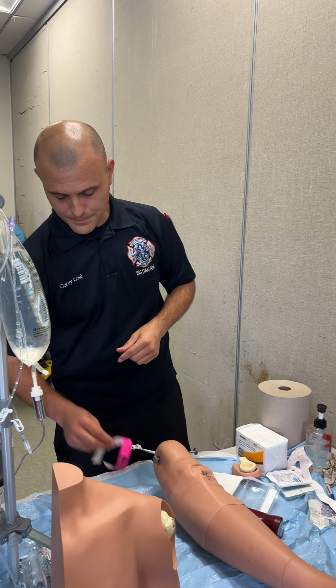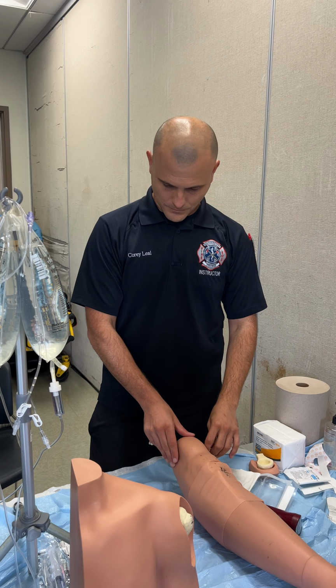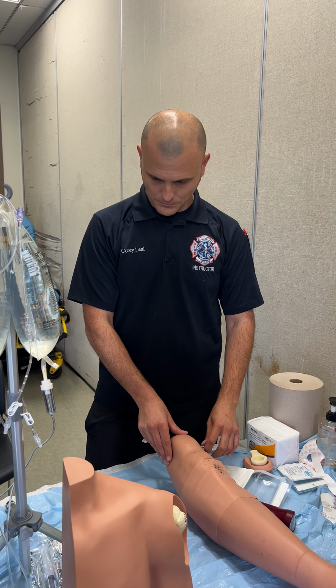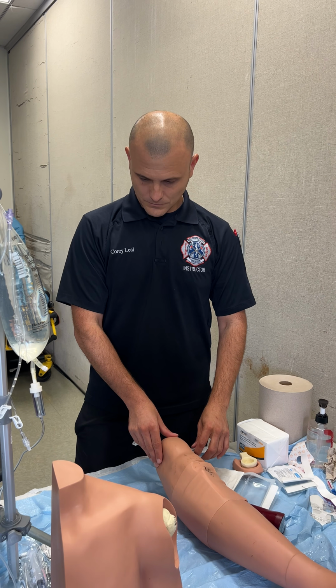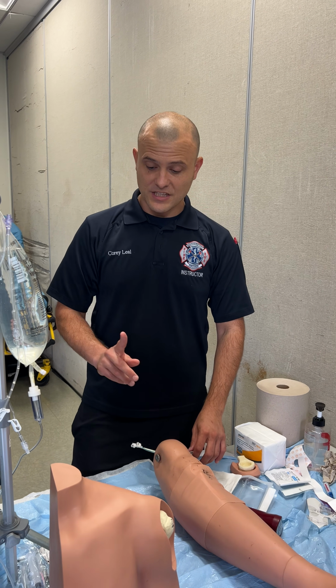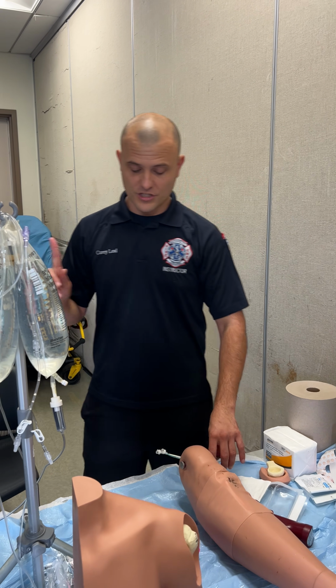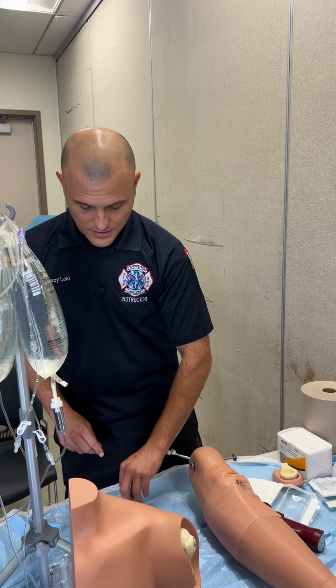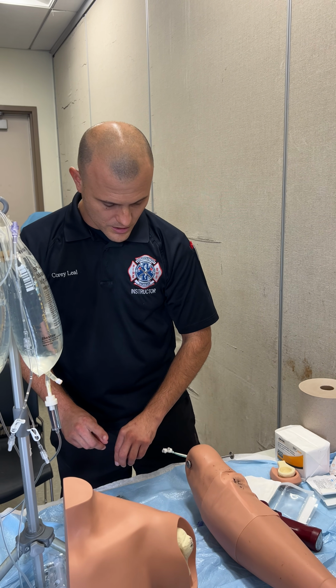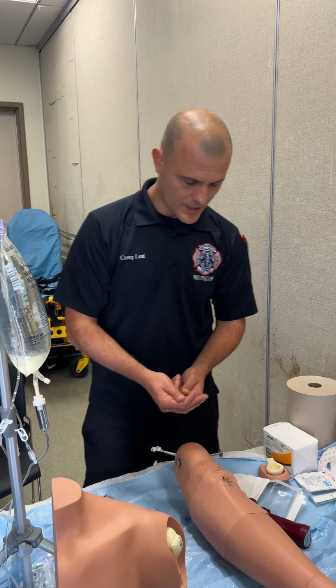Quick question. If you get a bad IO, do you have to swap legs, or can you go back in the same leg? No, and that gets into the contras, and I'll talk about those contras in just a moment. Let me just hit this last part of the equipment here. Oh, and it's going to be this one here.